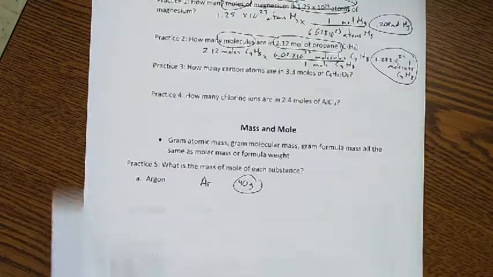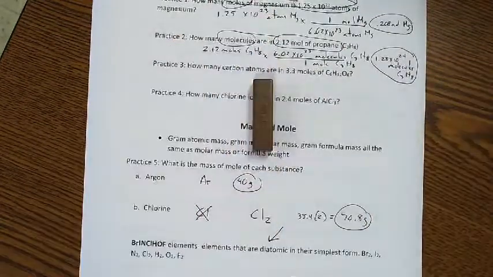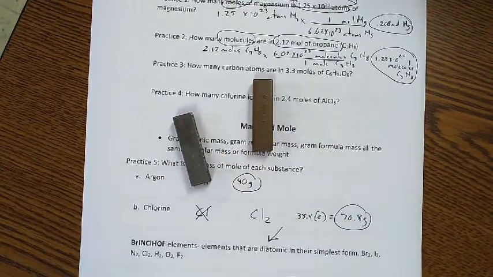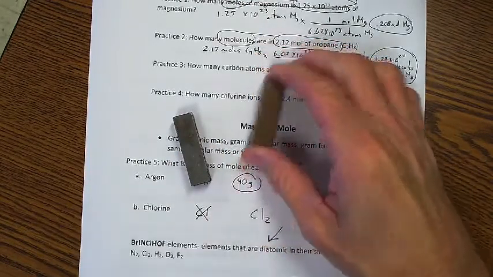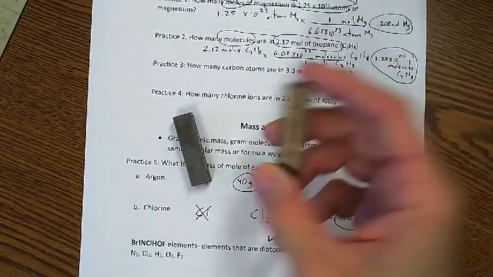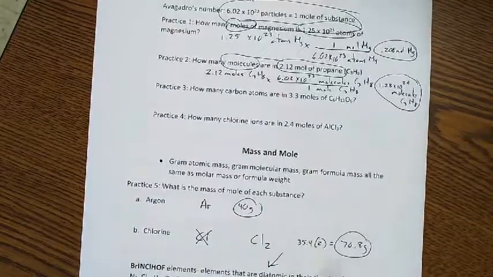But here's the thing: this is a mole of copper atoms. This is a mole of iron atoms. So what that tells you is that atoms are really, really small. So let's make calculations here, going from moles to particles and particles to moles.